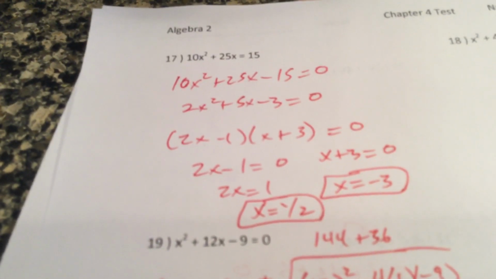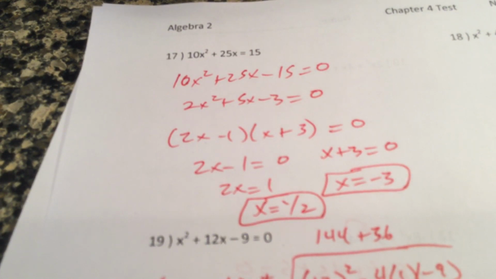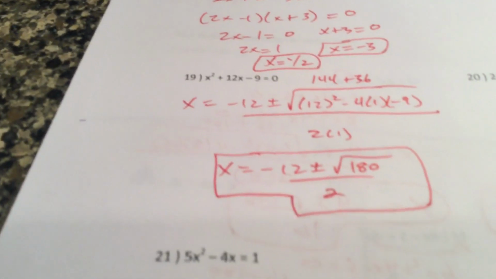Then on page 17, you got quite a few answers. I'm going to move the 15 over. Then I'm going to divide by 5. This one does factor nicely. 2x minus 1, x plus 3. Use guess and check. Again, the quadratic formula can be used. That's fine. You've got to simplify your answers.